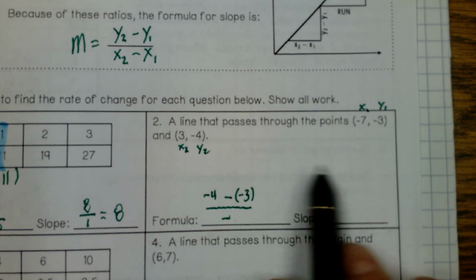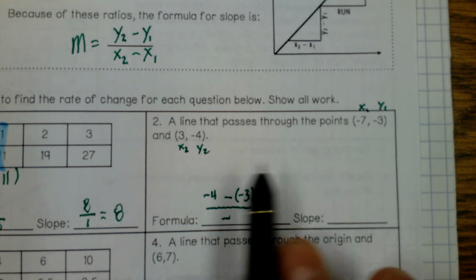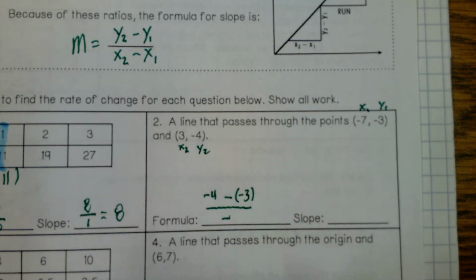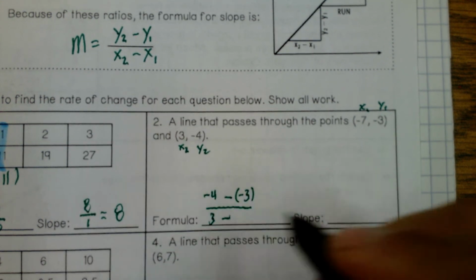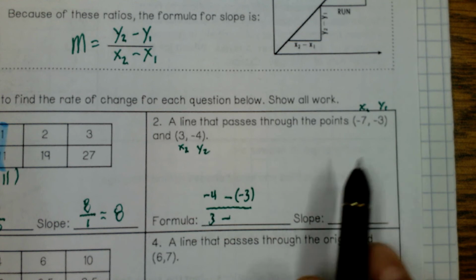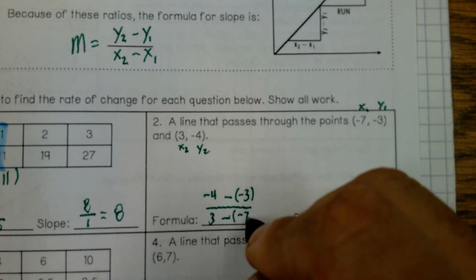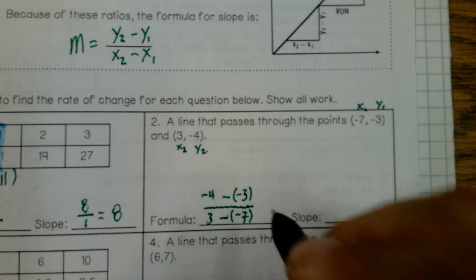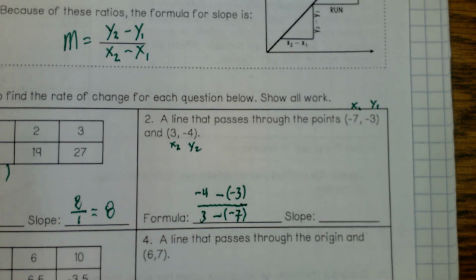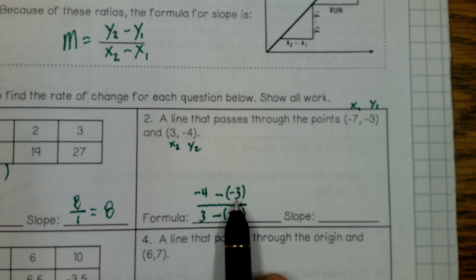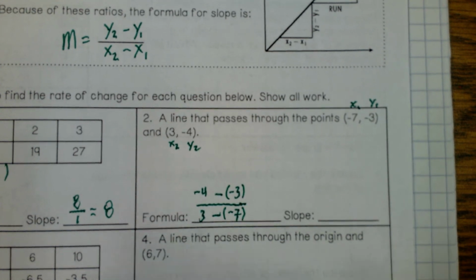And now let's find the difference in the x values. So we want x2, which is 3, take away -7. And I'm going to just go ahead and switch these to addition. So I'm going to do keep, change, flip.